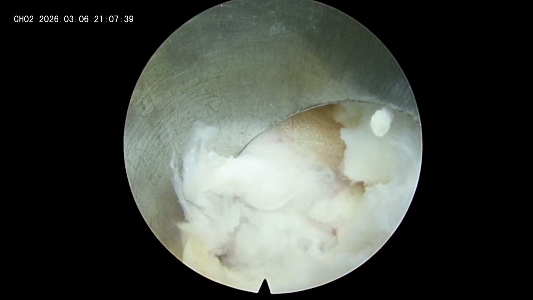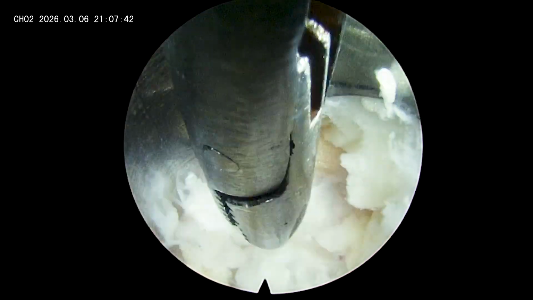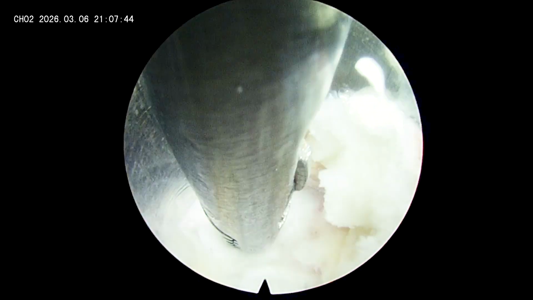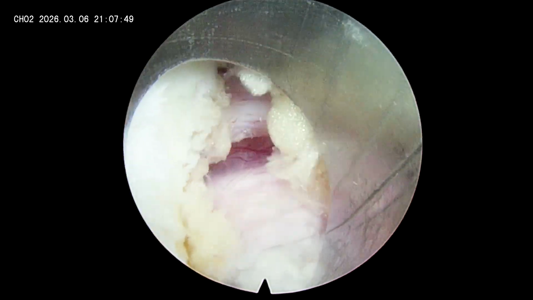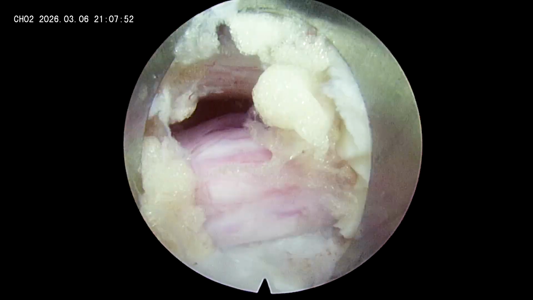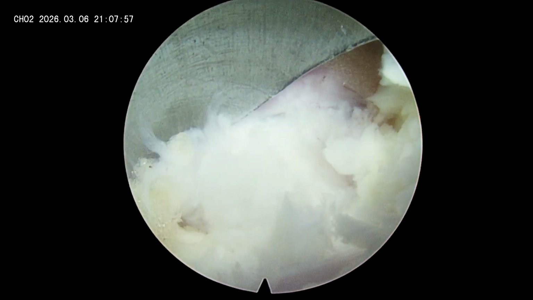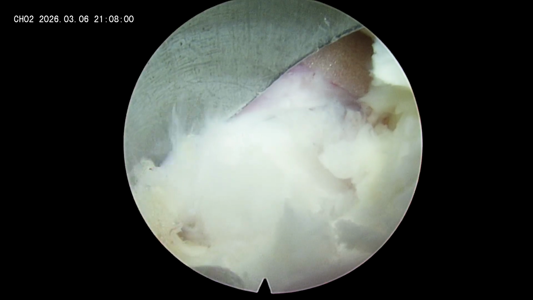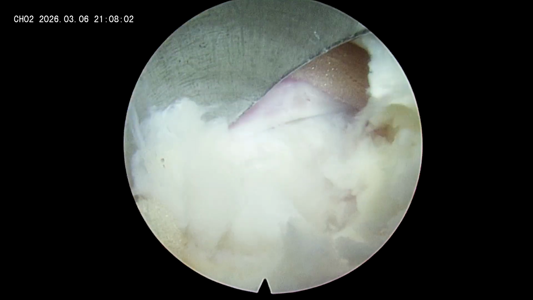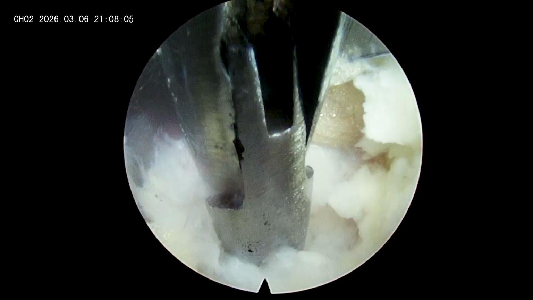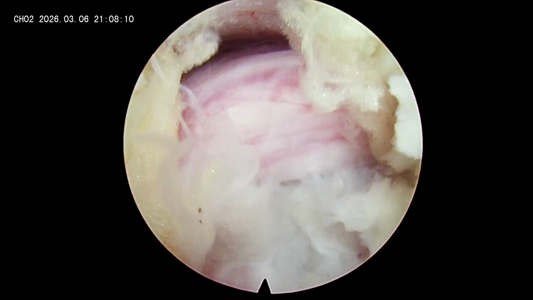Now I can do my disc work here. You have three things to do. Number one, you have to remove the sequestrated fragment. Now you can see there is a huge fragment which is coming out. At the same time, you have to handle the annular hump as well. And the third part is removing the free fragment from the disc space. So here I am going inside the disc and removing the free fragment from the disc space.